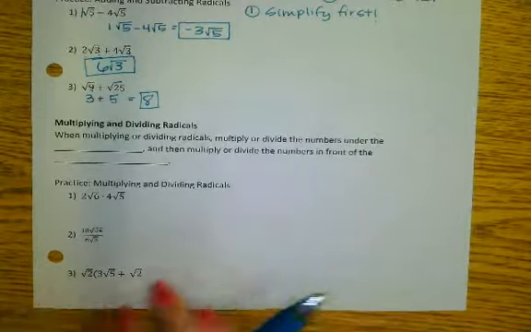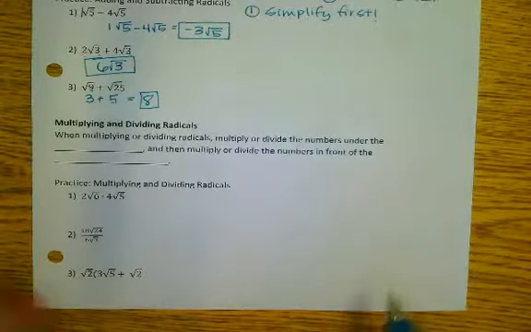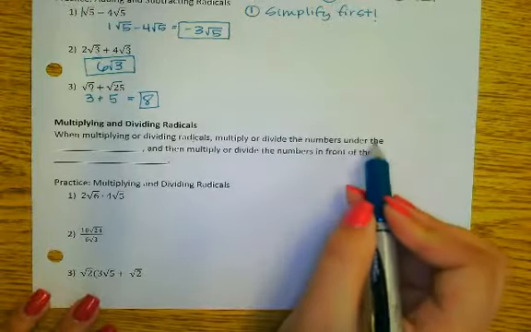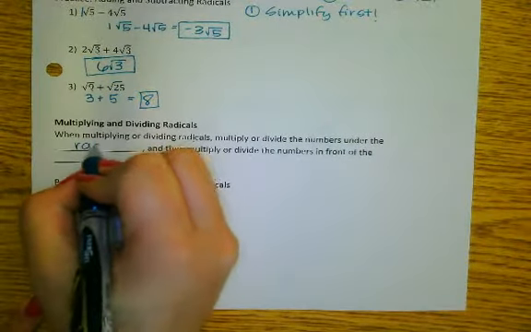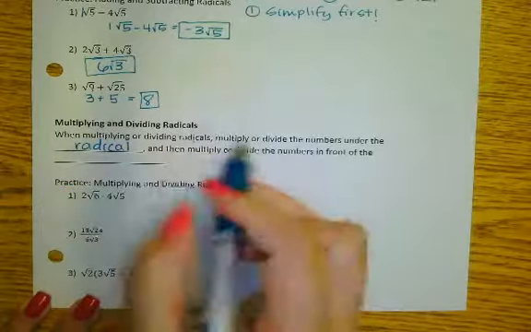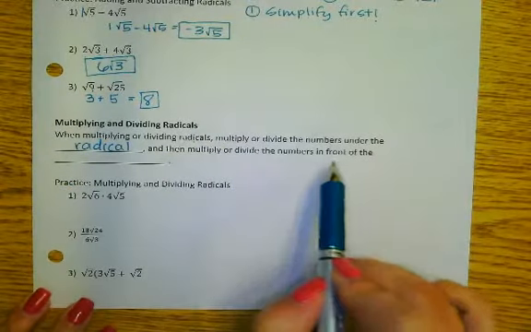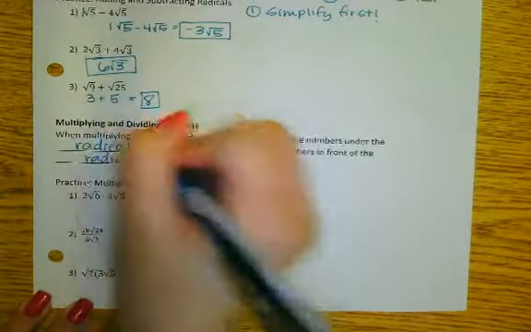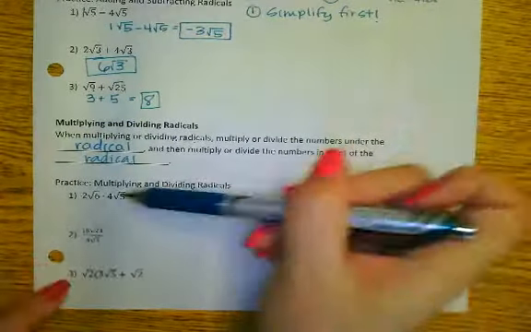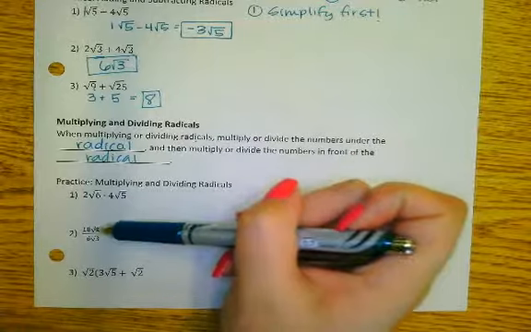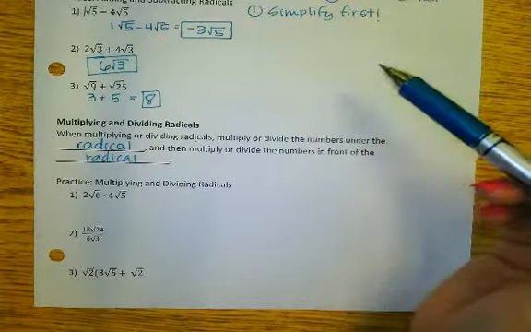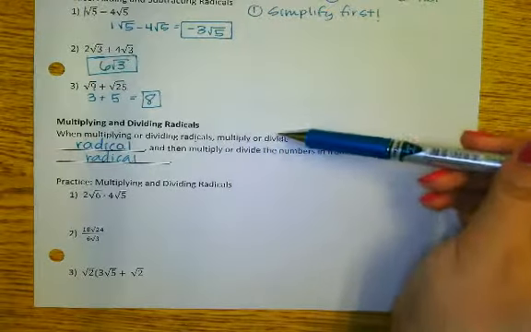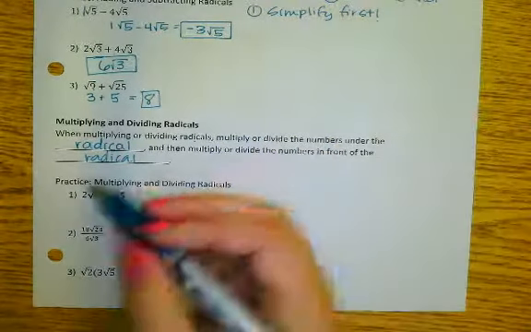Okay, multiplying and dividing radicals. When multiplying or dividing radicals, you multiply or divide the numbers under the radical, and then multiply or divide the numbers in front of the radical. Okay, so this time we actually multiply what's underneath them. Okay, whereas before we left them the same. Okay, so now we're multiplying or dividing underneath and out front.